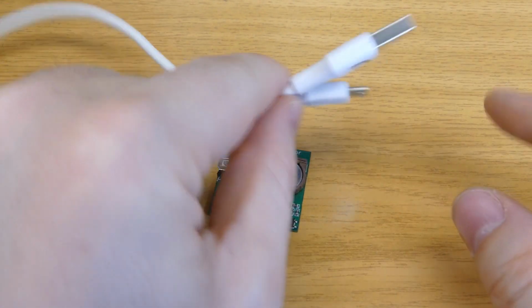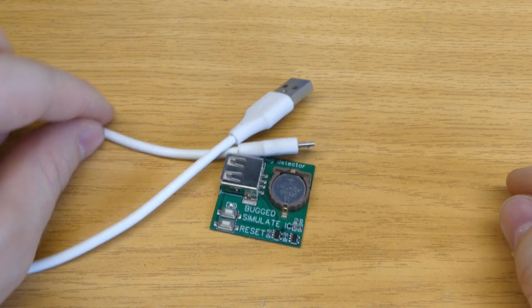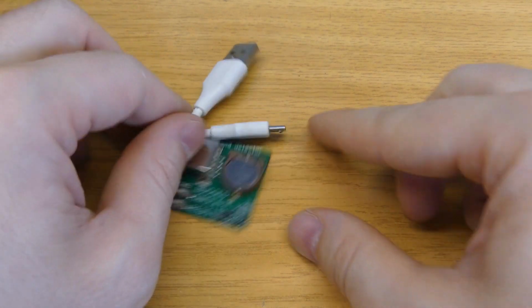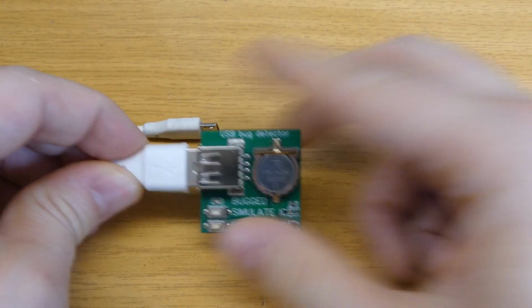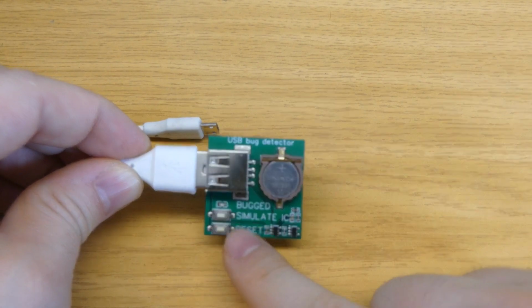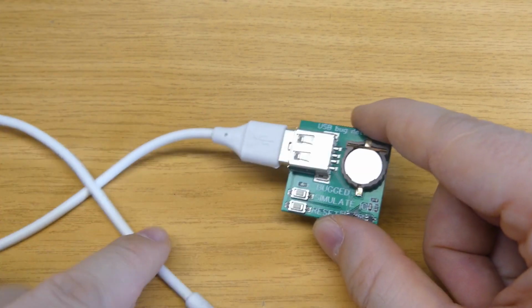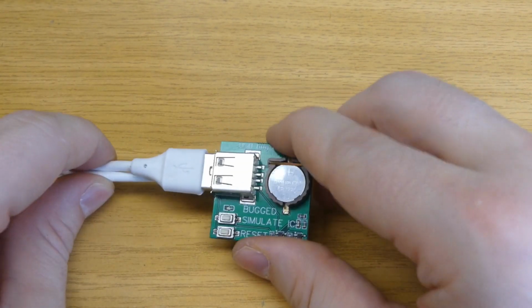Let's now have a look at this one. This is a plain micro USB cable, nothing fancy. And if I plug it in, it doesn't detect that it is bugged. This is just some wires. There's no integrated circuit inside.